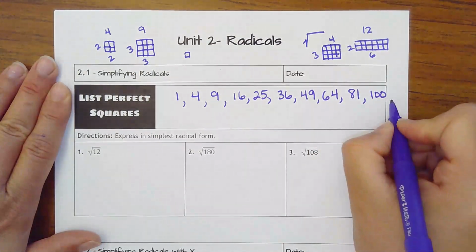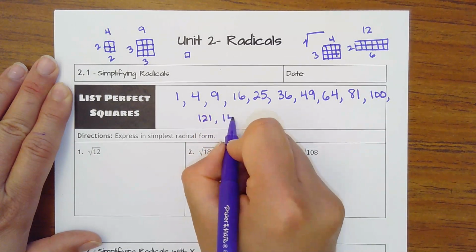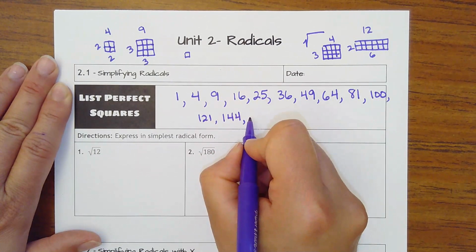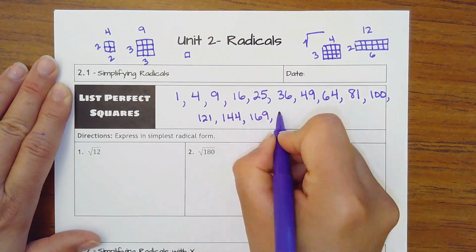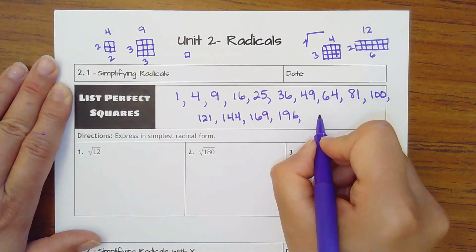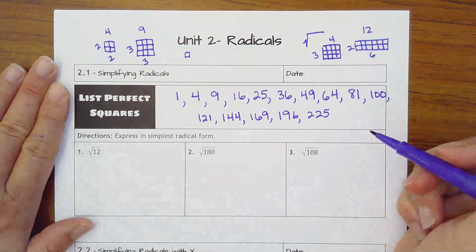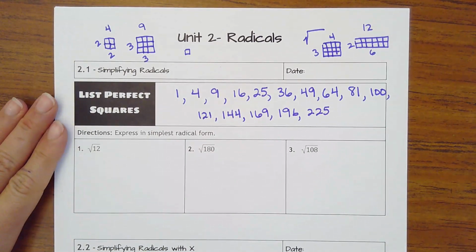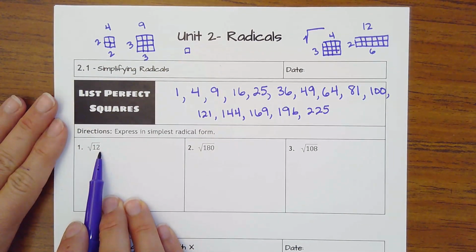A few more. If you know 11 times 11, that's 121. 12 times 12 is 144. 13 times 13 is 169. And then 14 times 14 is 196. And 15 times 15 is 225. Shouldn't need any bigger than that. These numbers are actually on the top row of my wall, so you can visually see perfect squares from these numbers. So we're going to use these to express these radicals in simplest form.